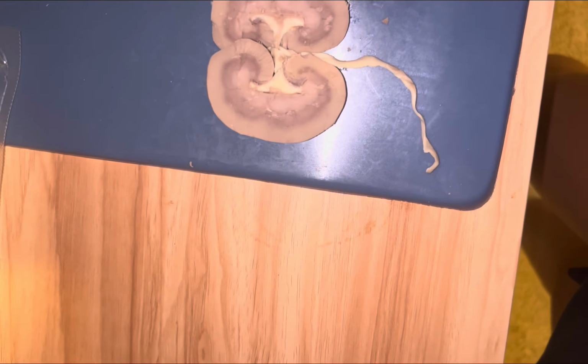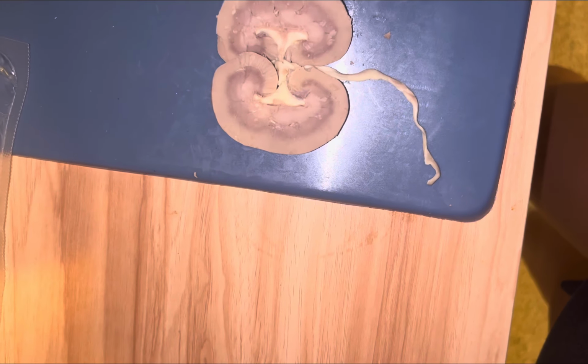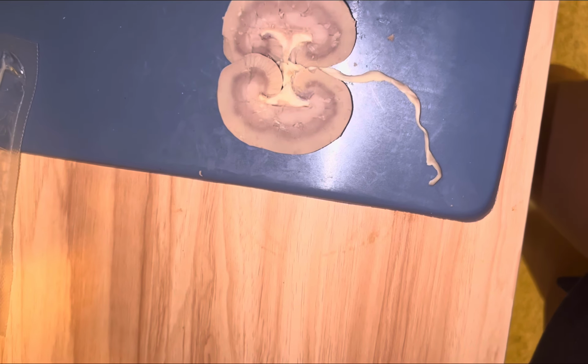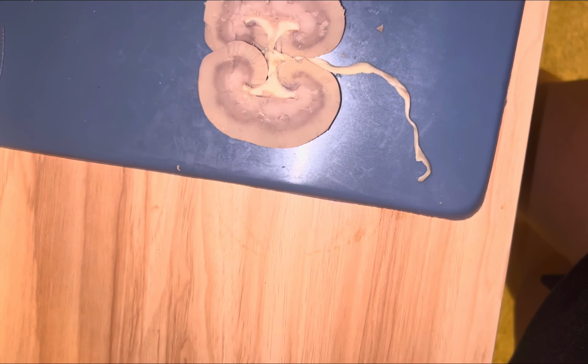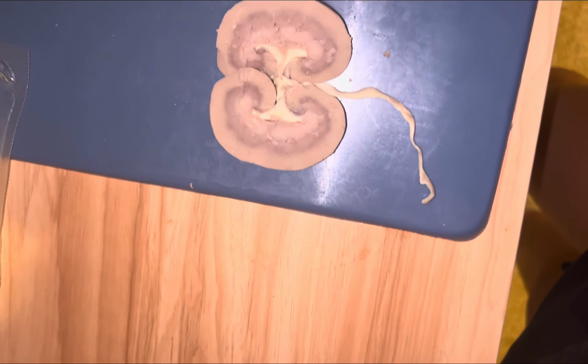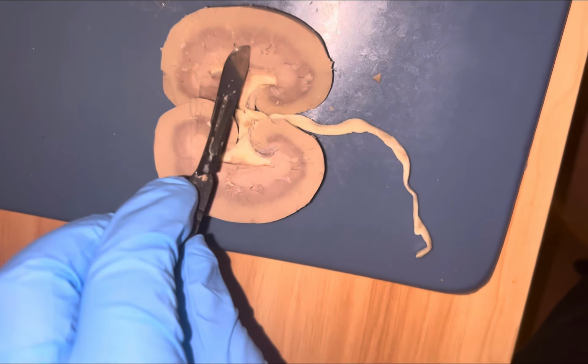And then there's the renal artery. Oh, no. The renal artery is the big blood vessel that brings fresh oxygen-filled blood from the abdominal aorta straight to the kidney. Sorry about that. That is right over here.